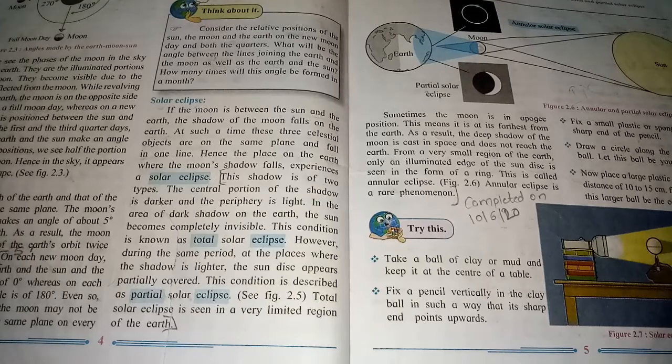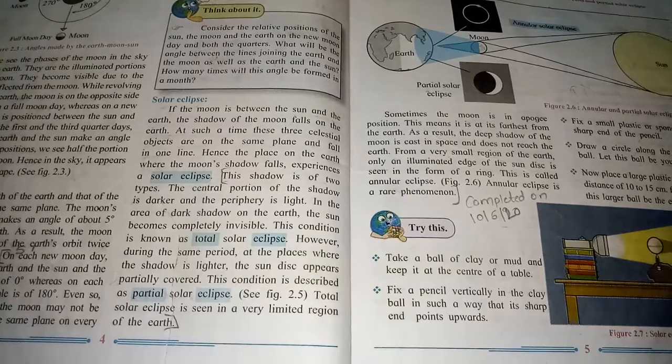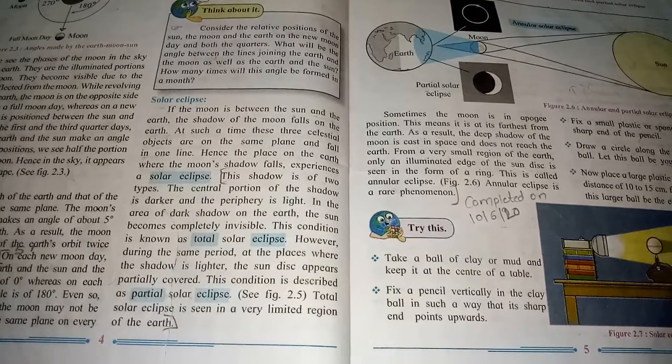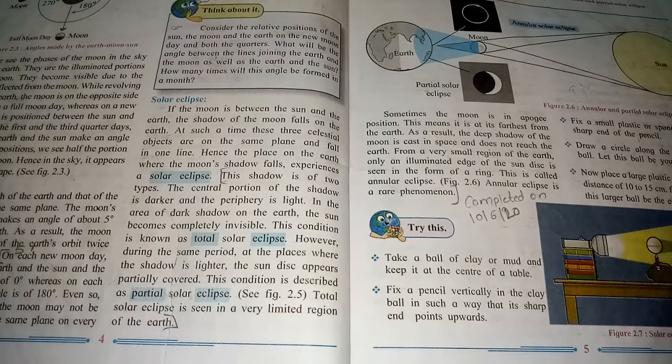However, during the same period, at the places where the shadow is lighter, the sun disk appears partially covered. This condition is described as a partial solar eclipse. See figure 2.5. A total solar eclipse is seen in a very limited region of the earth.